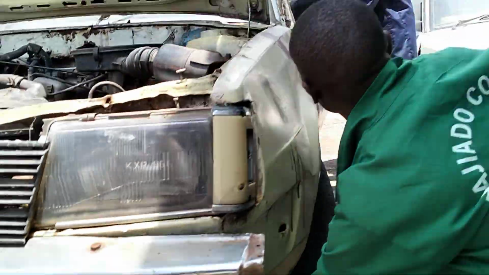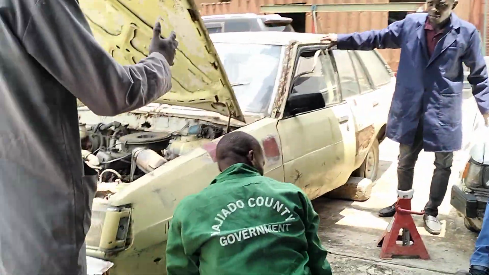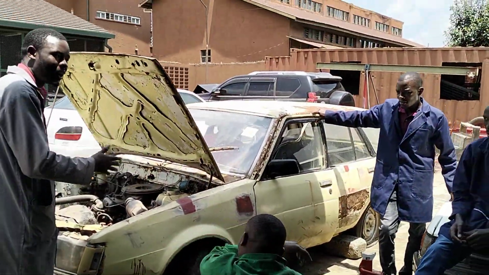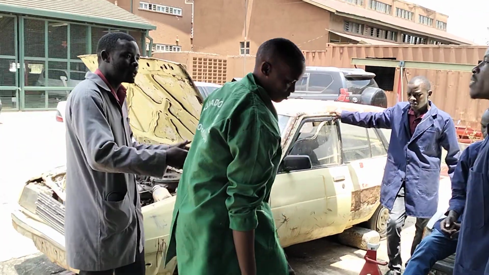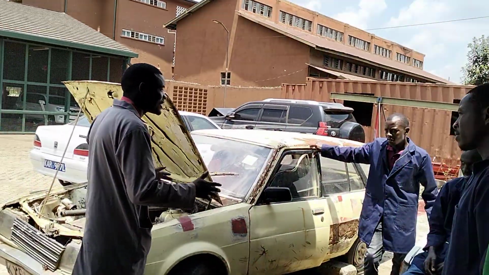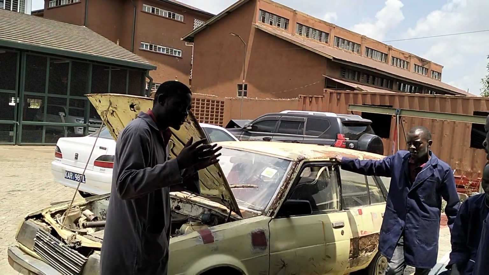Now the last step, you test the vehicle, you see if it is working. If the brake system is working, now that's how we service and assess the brake component.